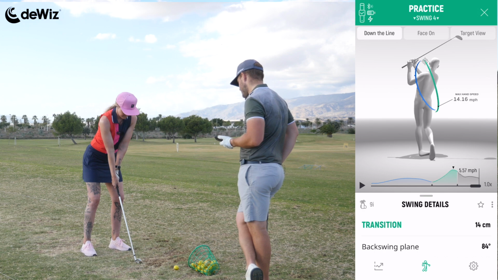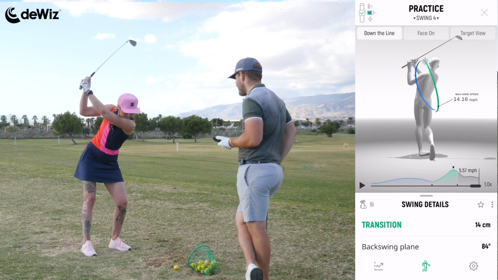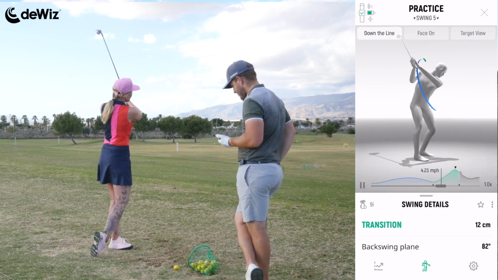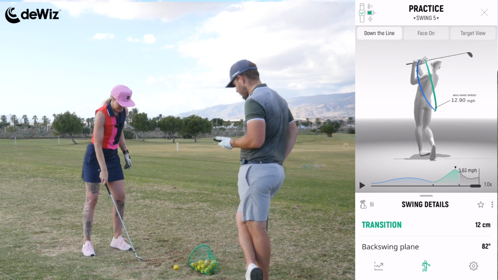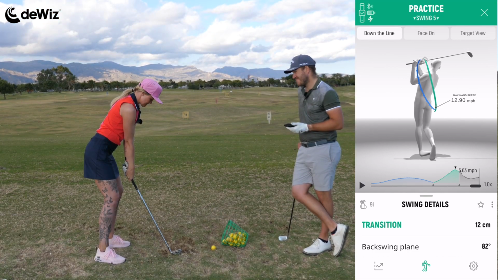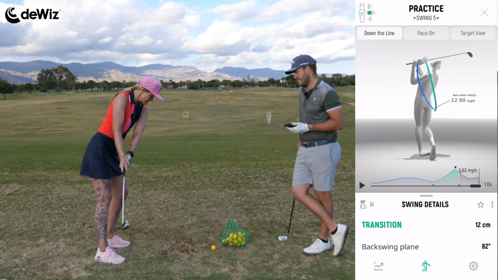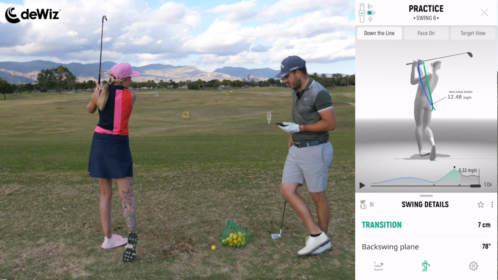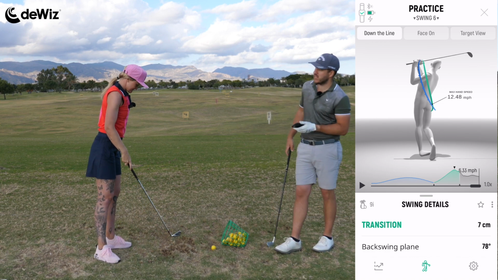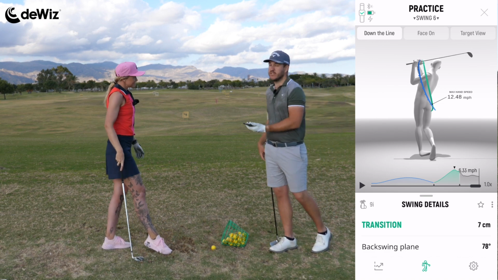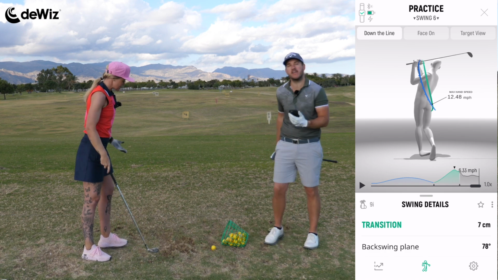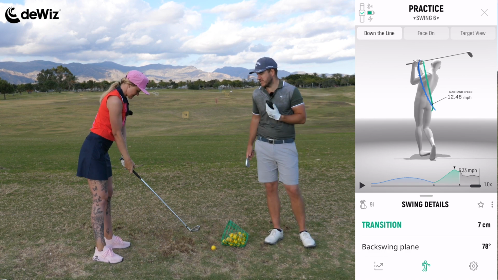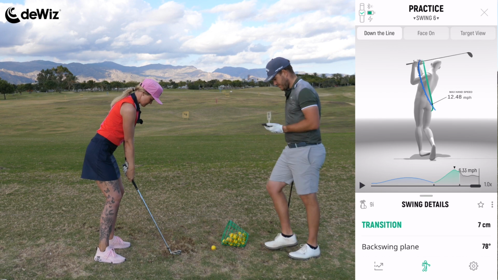All right. No. Plus 12. Plus 12. All right. One more. Yep. Yeah. There we go. Plus 7. Plus 7. And do you find it easier to change when the ball isn't there? Yeah. Of course you do. That's pretty much every golfer. It's a lot easier to change something when the ball isn't there. So let's do one more.